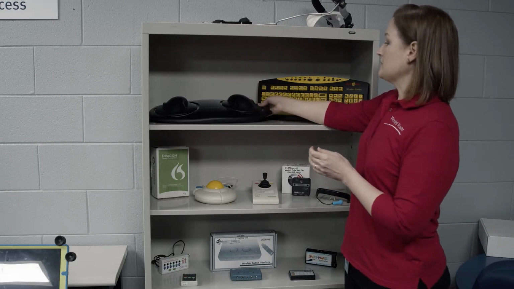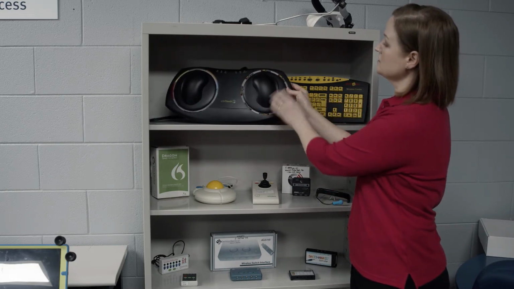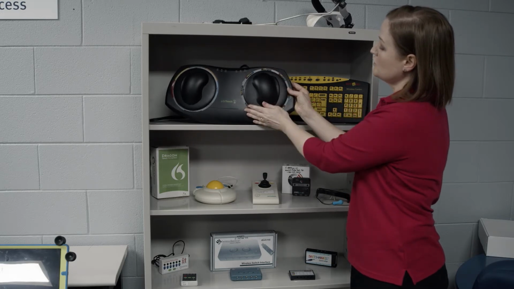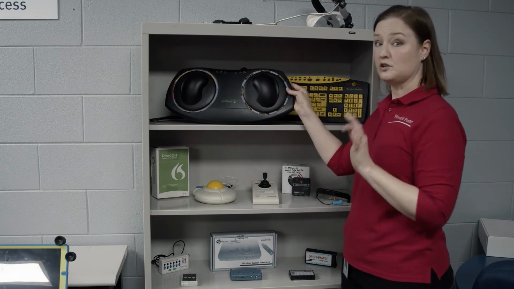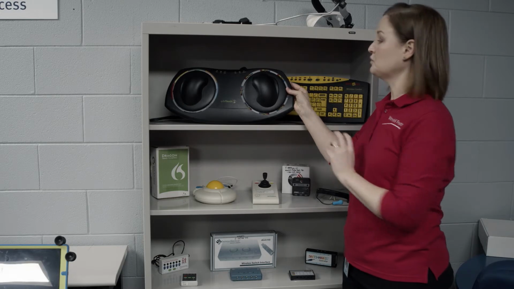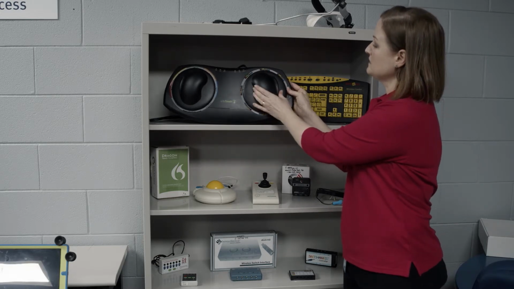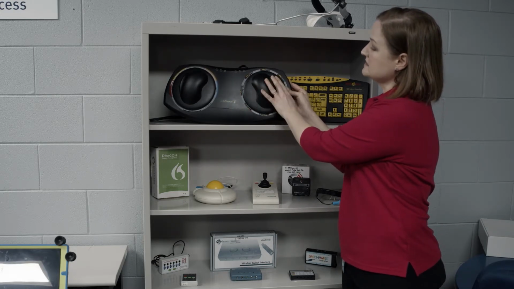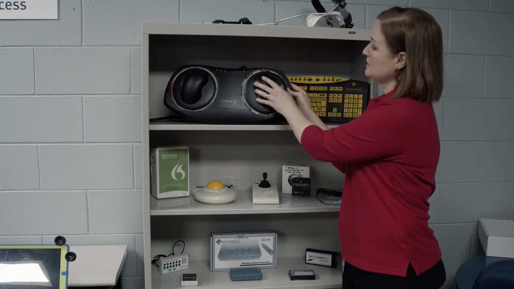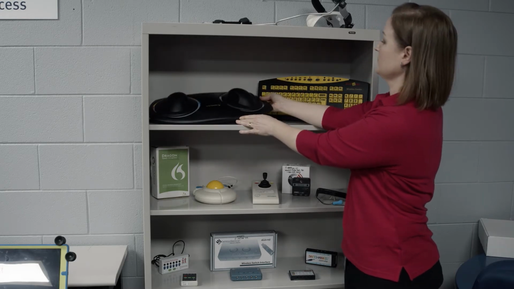This is called an Orbitouch, and you'll see the little letters here. So instead of having to use a single finger to push a key on a keyboard, you can use a large hand movement that's assigned to each section. So you'll be able to type better that way.